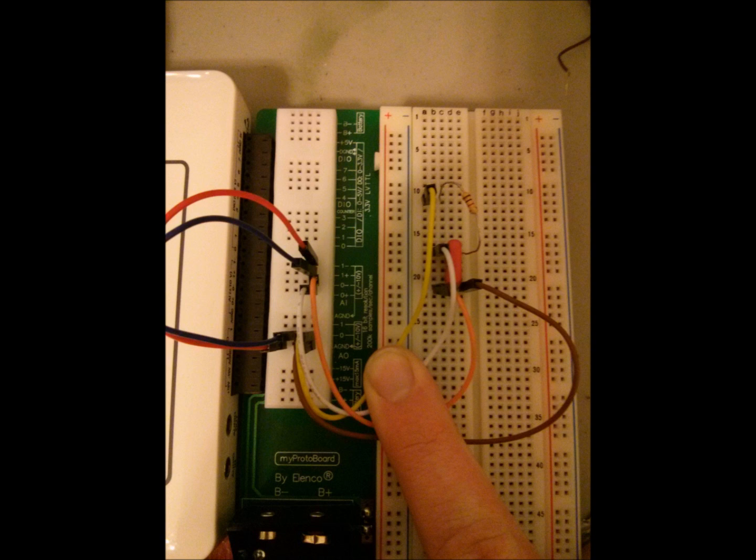As you can see, we have the yellow and brown wire completing the circuit, the red and blue wire reading the Vin, and the white and orange wire reading the voltage across the capacitor.